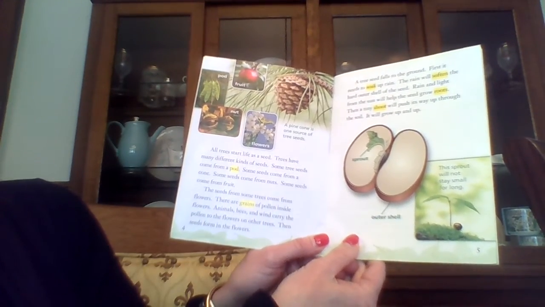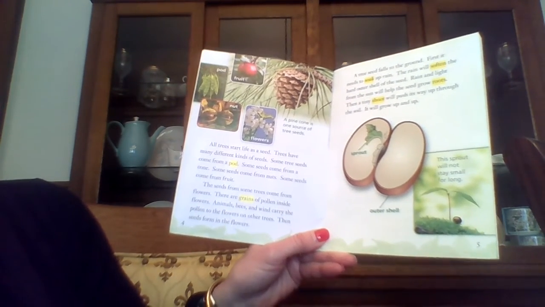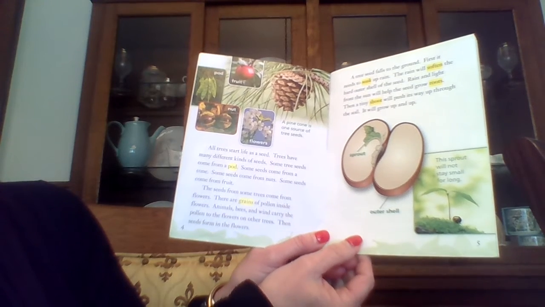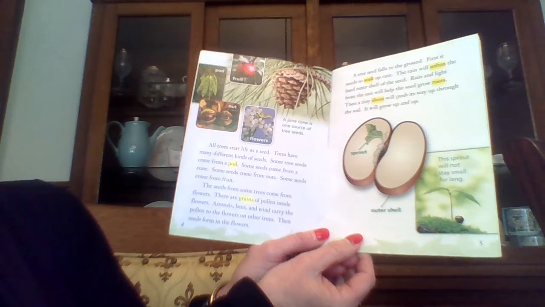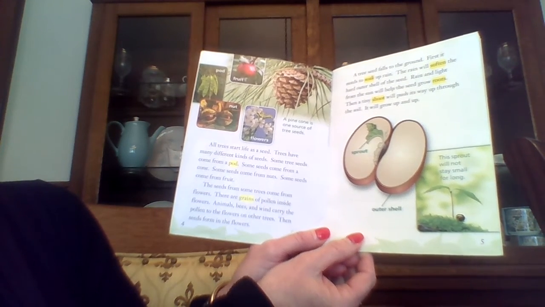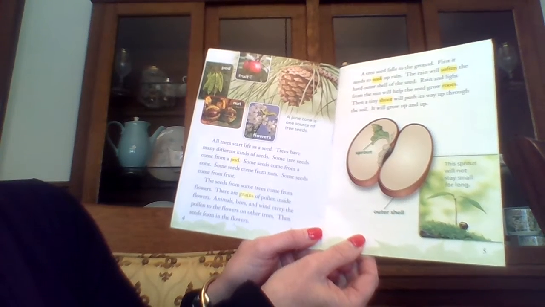All trees start life as a seed. Trees have many different kinds of seeds. Some tree seeds come from a pod. Some seeds come from a cone. Some seeds come from nuts. Some seeds come from fruit. The seeds from some trees come from flowers.